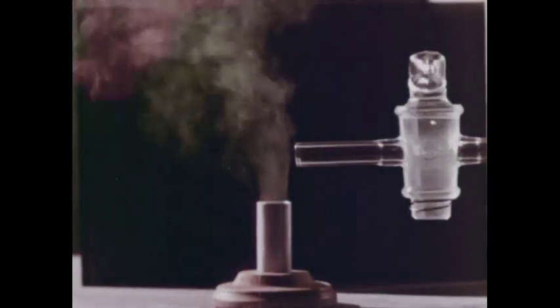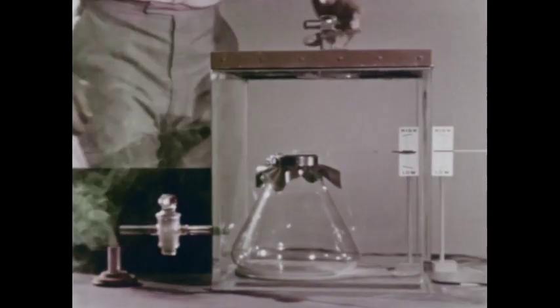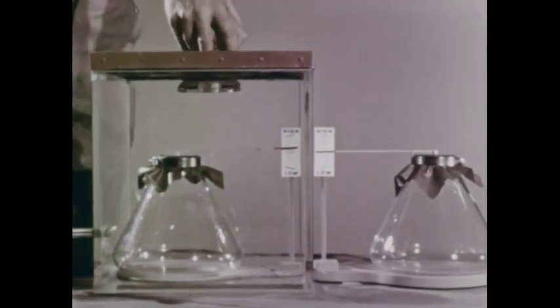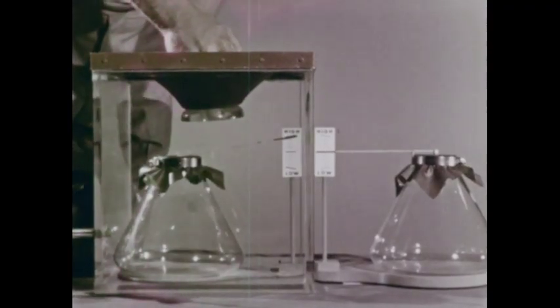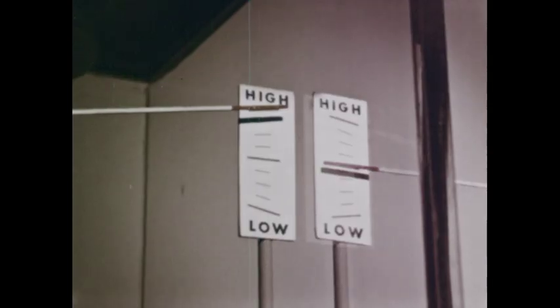Now let's close the valve so that no air can enter or leave the box. When the rubber lid is pressed down, the gauges indicate that the air pressure inside the box is higher than the air pressure outside the box.